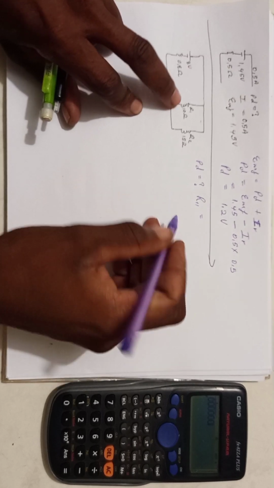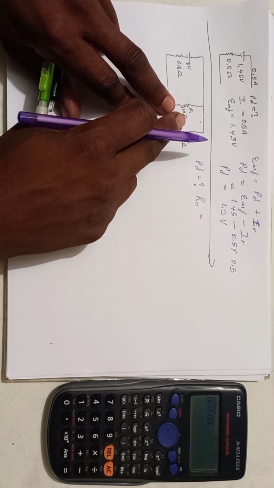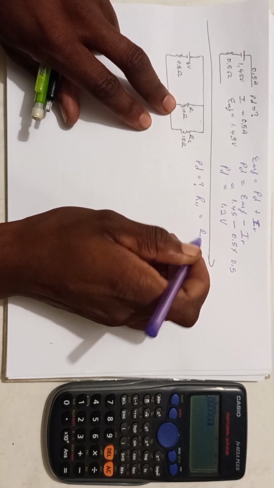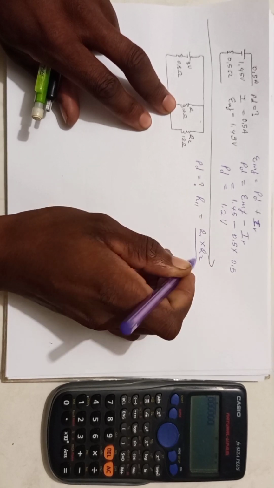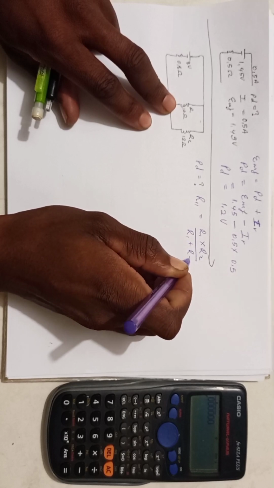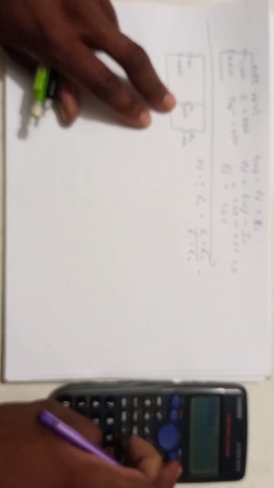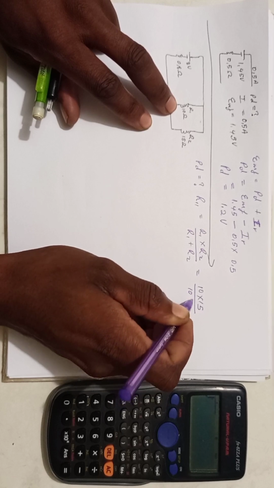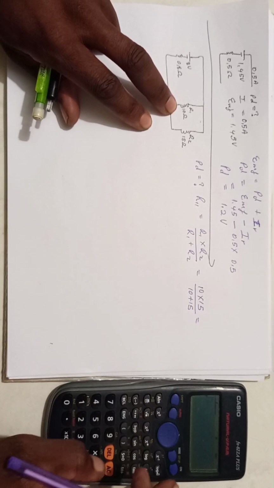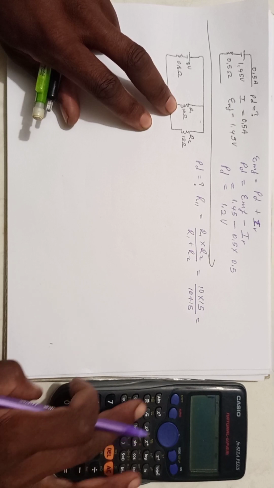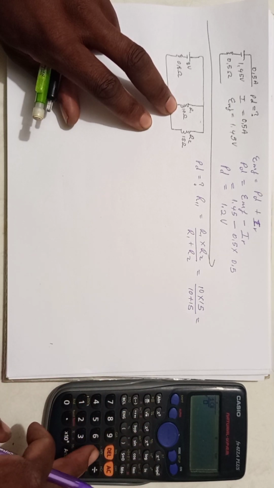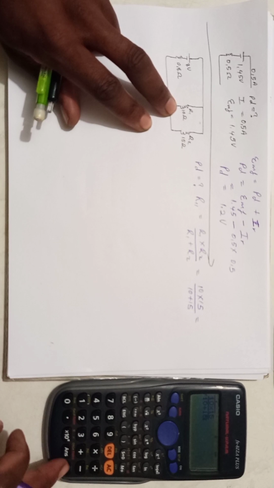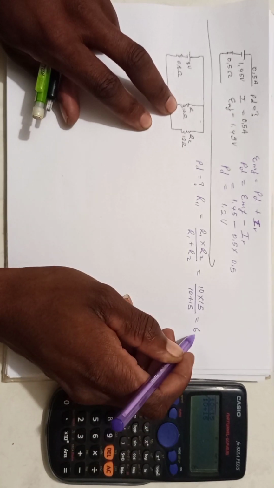Let's calculate the total resistance of this parallel circuit. It's going to be R1 times R2 divided by R1 plus R2, which is equal to 10 times 15 divided by 10 plus 15. So let's punch that on the calculator. 10 times 15 divided by 10 plus 15. This is equal to 6 ohms.